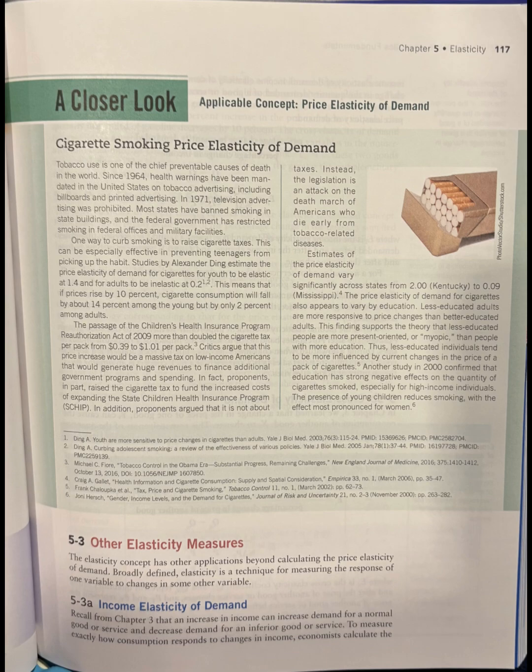In addition, proponents argued that it is not about taxes. Instead, the legislation is an attack on the death march of Americans who die early from tobacco-related diseases. Estimates of price elasticity of demand vary significantly across states, from 0.2 in Kentucky to 0.9 in Mississippi.